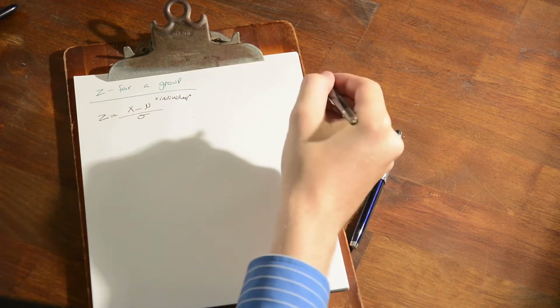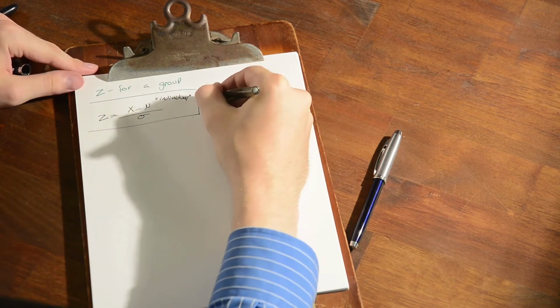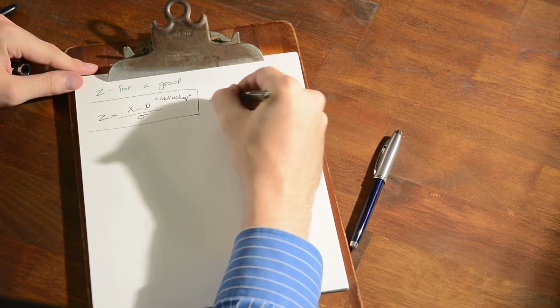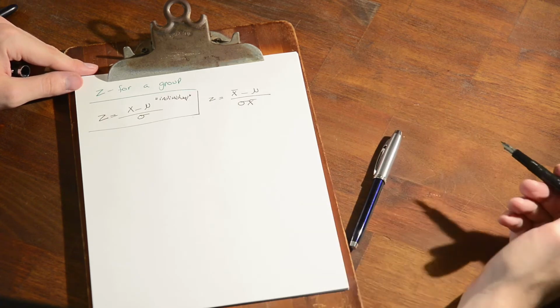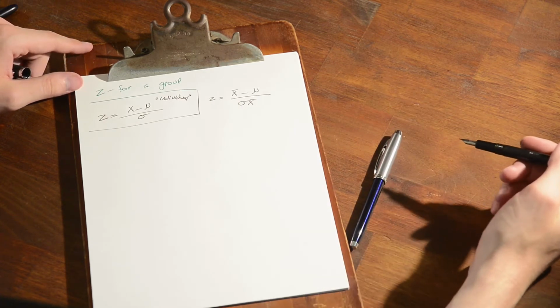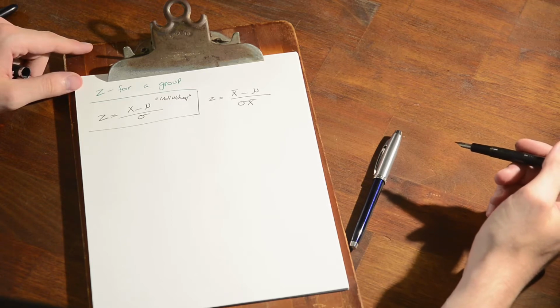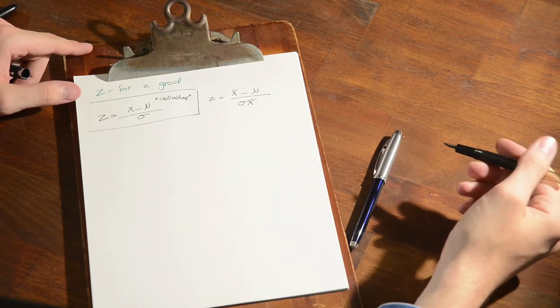When it comes time to look at groups, we instead use z is equal to x bar minus mu over this term. This term is called the standard deviation of the sampling distribution, but is far more often referred to as the standard error of the mean, which is what I will be referring to it as from here on out.